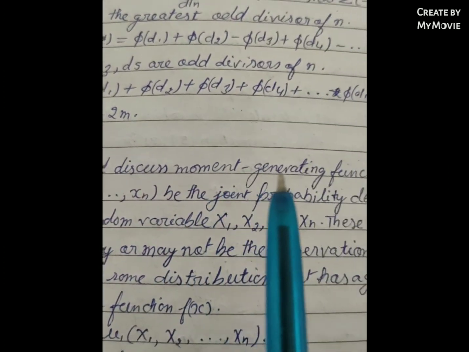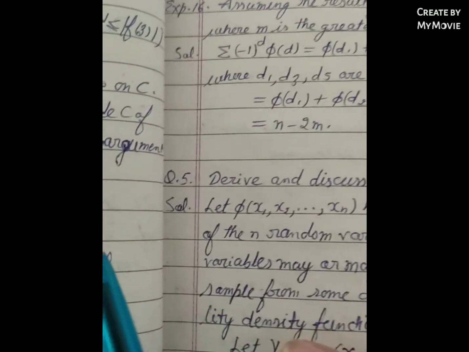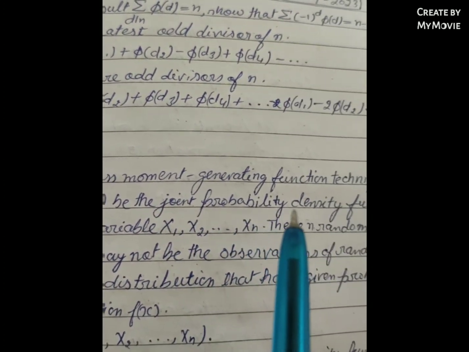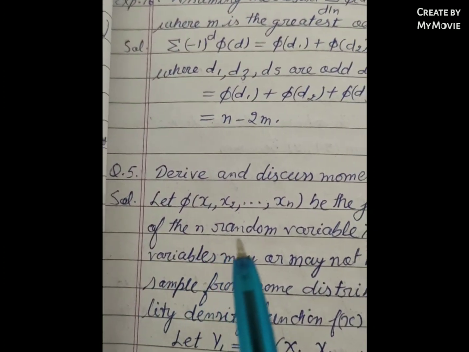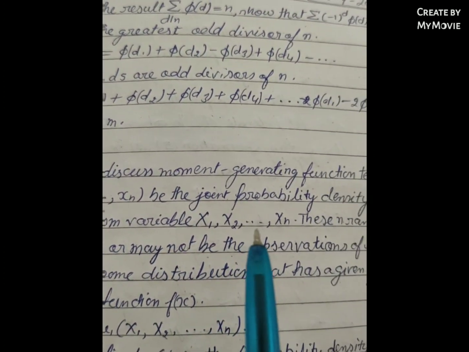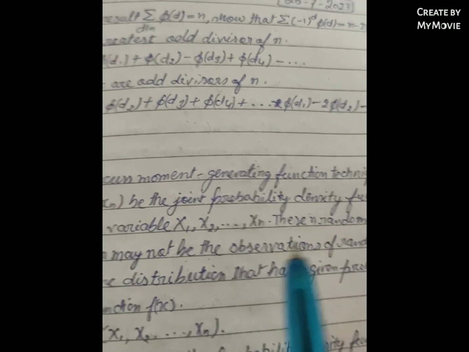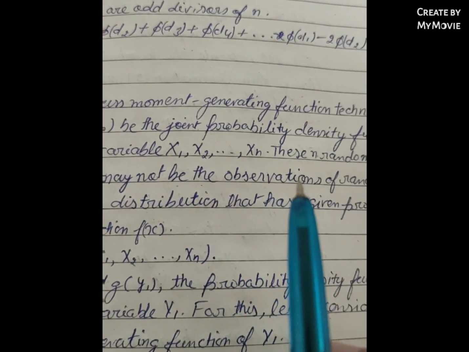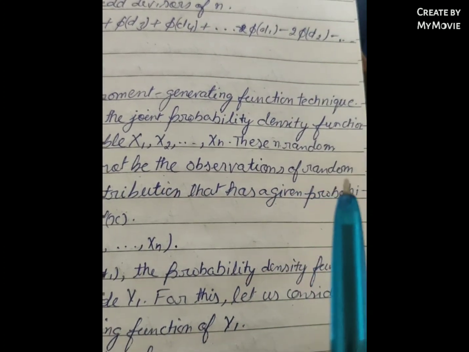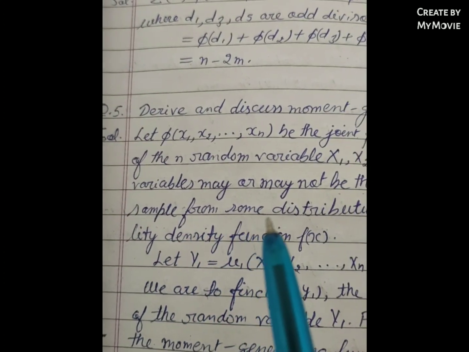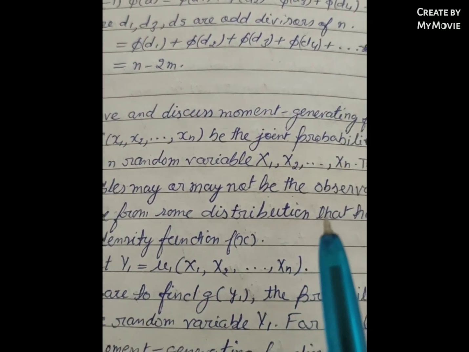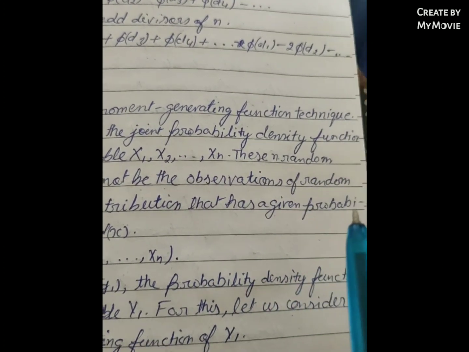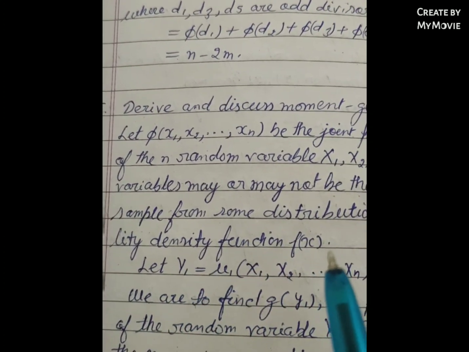Derive and discuss the moment generating function technique. Solution: let φ(x1, x2, ..., xn) be the joint probability density function of n random variables X1, X2, ..., Xn. These n random variables may or may not be observations of a random sample from some distribution that has a given probability density function f(x).